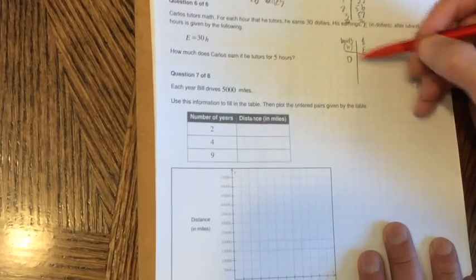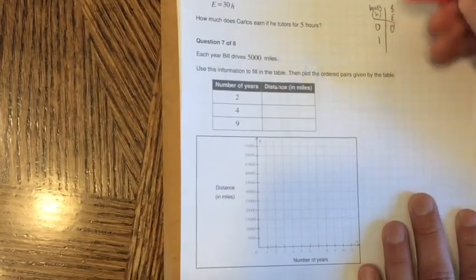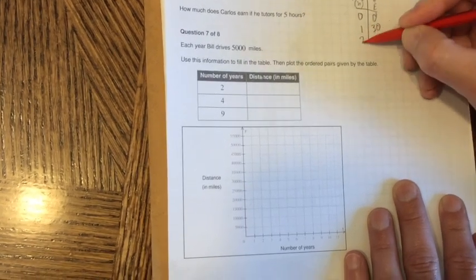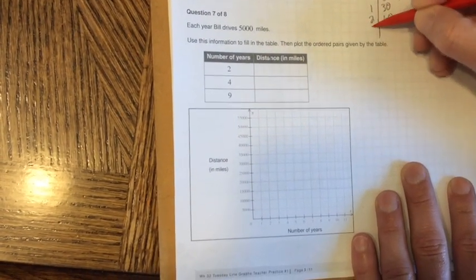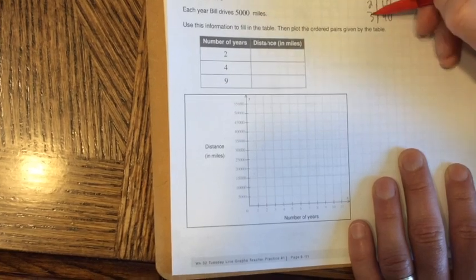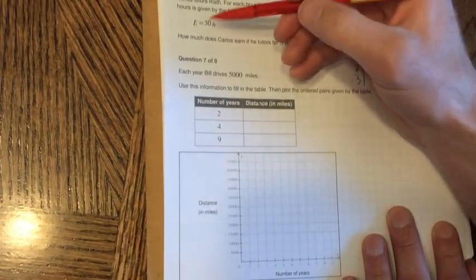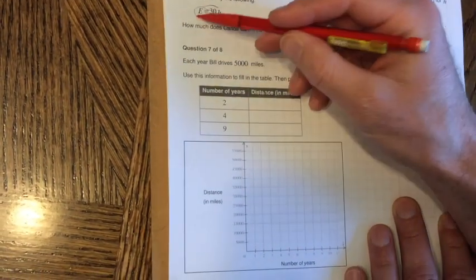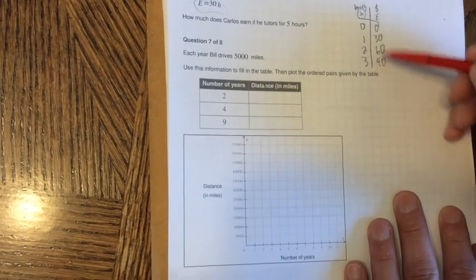So after 0 hours, he doesn't make any money. After 1 hour, he makes $30. After 2 hours, he makes 60. After 3 hours, he makes 90. Knowing this is going to help us make our equation tomorrow. Today we're given that equation. Tomorrow you're going to have to make that based on the T-chart.